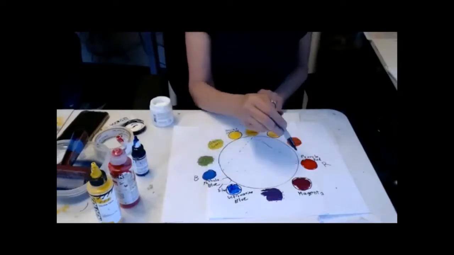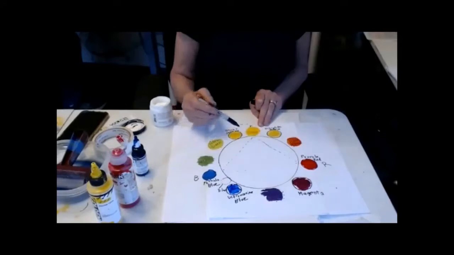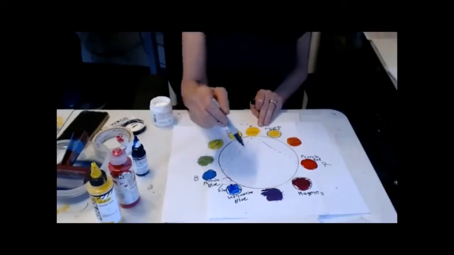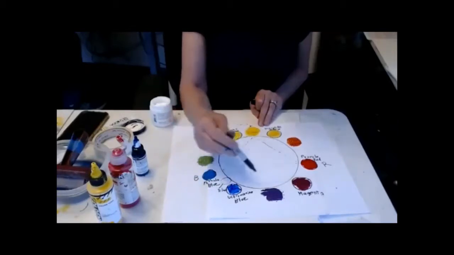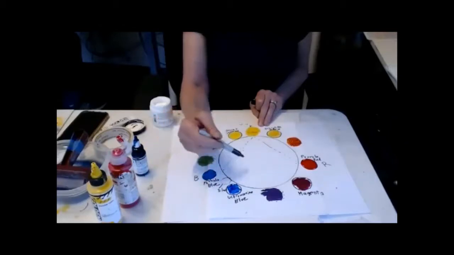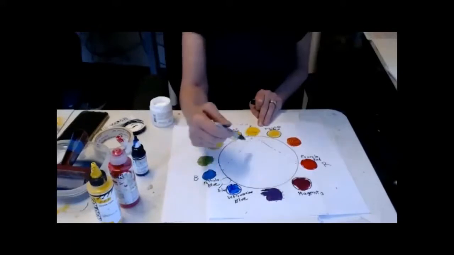So when you mix red and yellow, you get orange. When you mix yellow and blue, you get green. When you mix blue and red, you get violet. So that would be the secondary, and the tertiaries are the colors that are in between those.